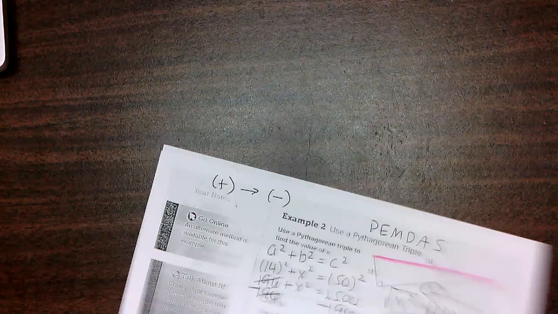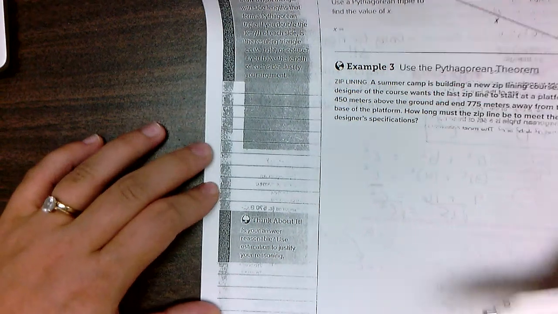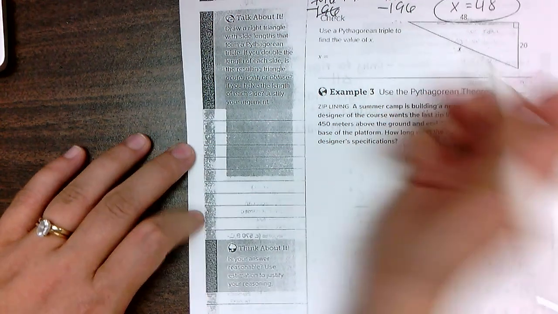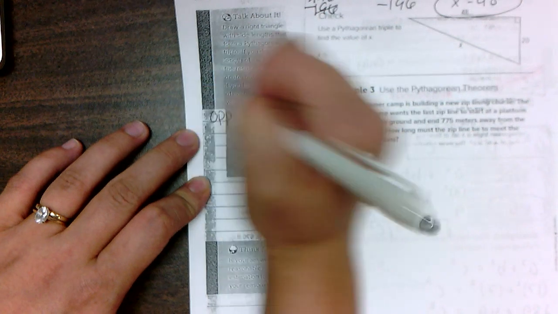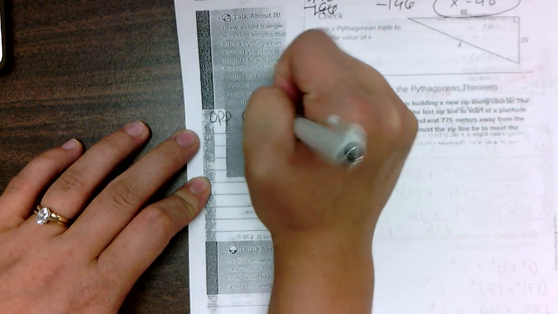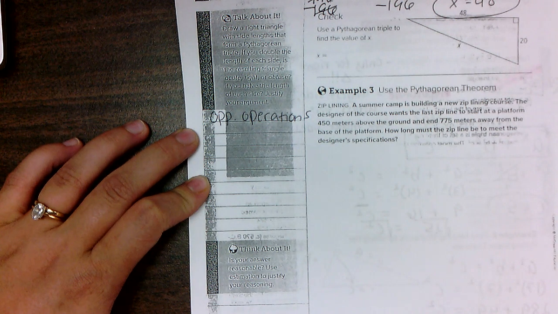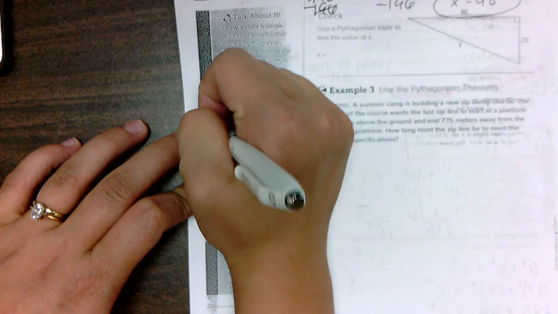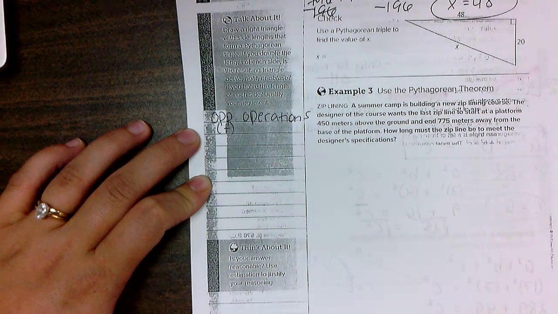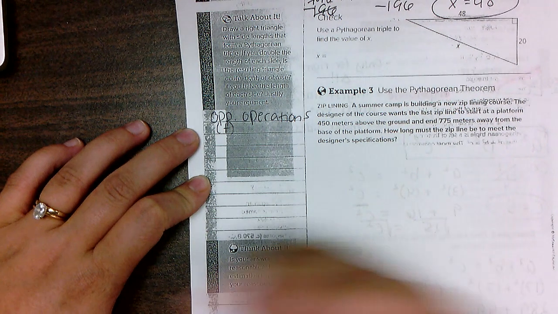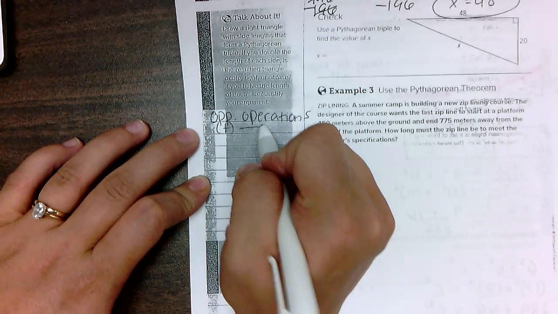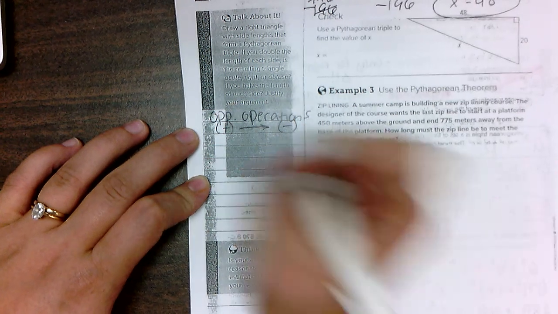So again, working with opposite operations, that's really crucial when we're solving for variables. So if you need a refresher, make a little note here. Opposite operations. So if I have addition, if I want to change that or move things over, I'm going to do the opposite operation, which is subtraction, and vice versa.